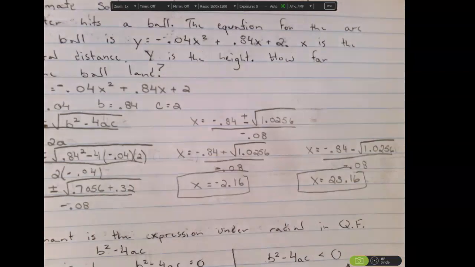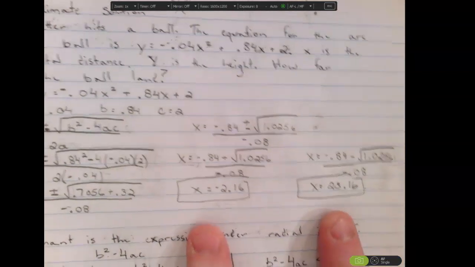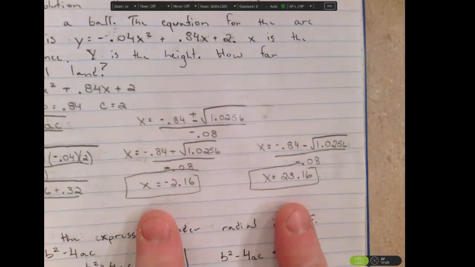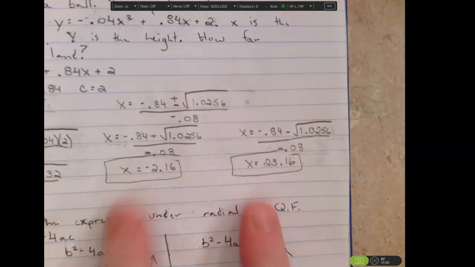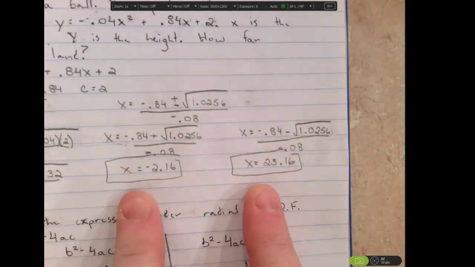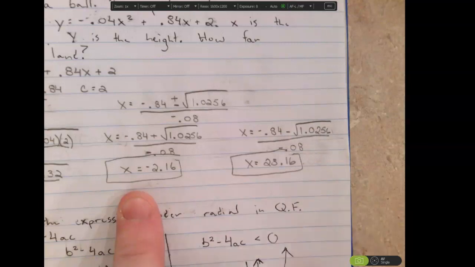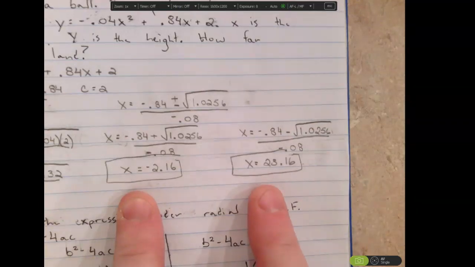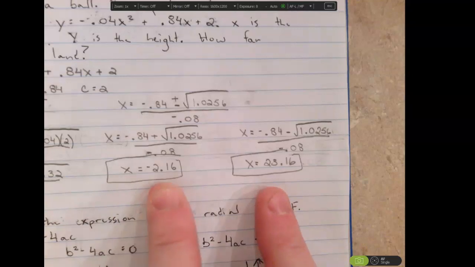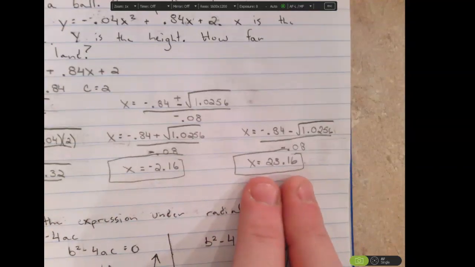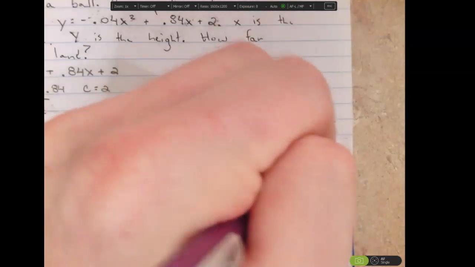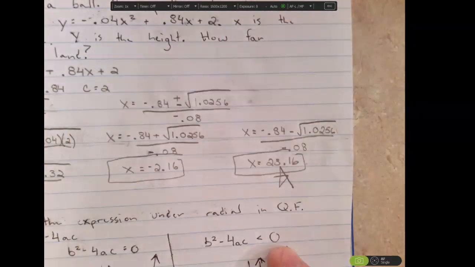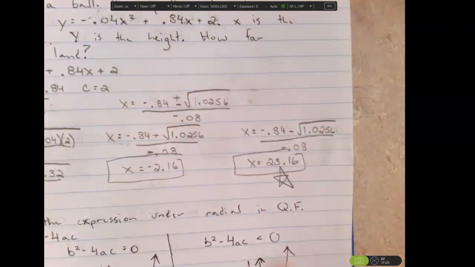which one of these answers makes the most sense? Again, your question asked, how far will the ball land? Well, if a ball were to go any distance, it cannot go a negative distance. So it only makes sense for this x equals 23.16 to be our answer. It's the only logical or appropriate answer because it's a positive and I'm working with distance.